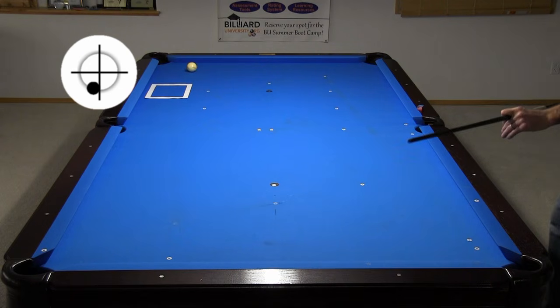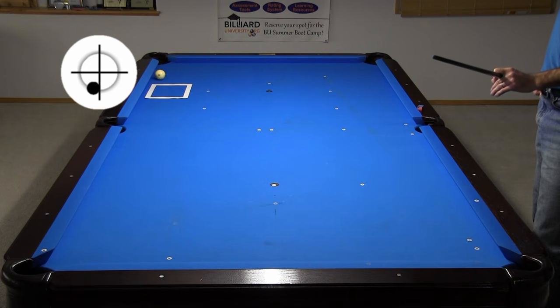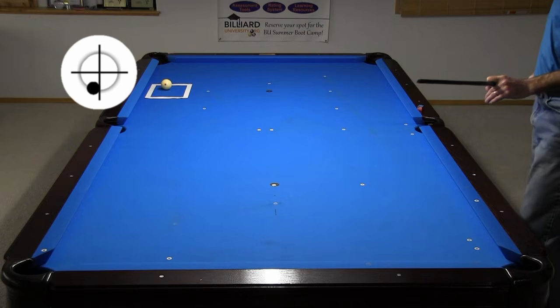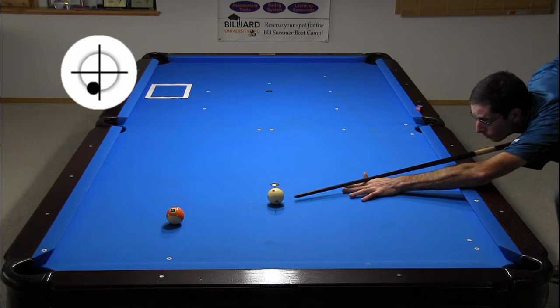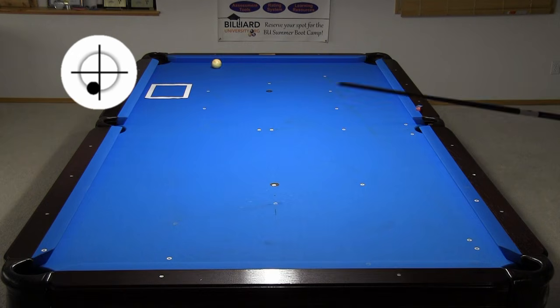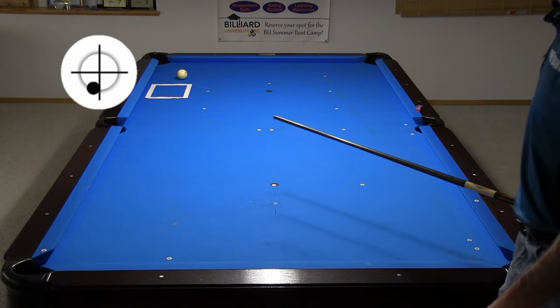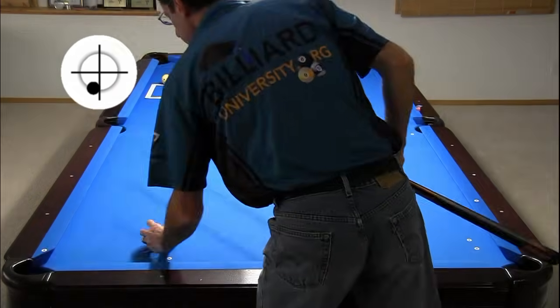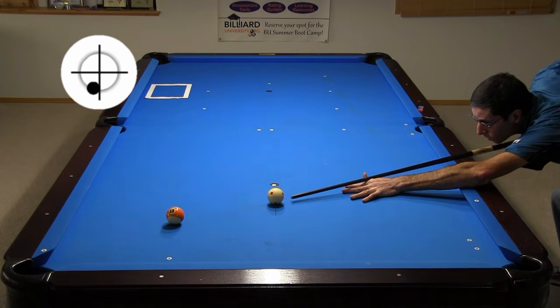I also like this option because it allows me to let my stroke out with a confident speed. I was able to execute this shot on the first 3 attempts. That wasn't the case with the straight draw option. If you want to see more cue ball control options for each of the target positions, see the video linked in the video description.